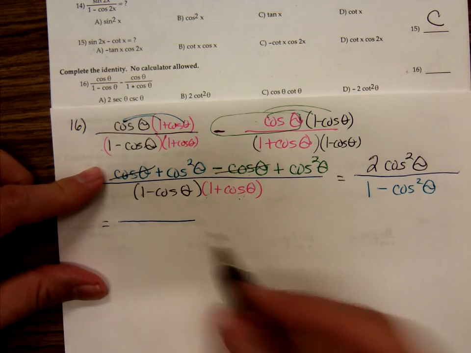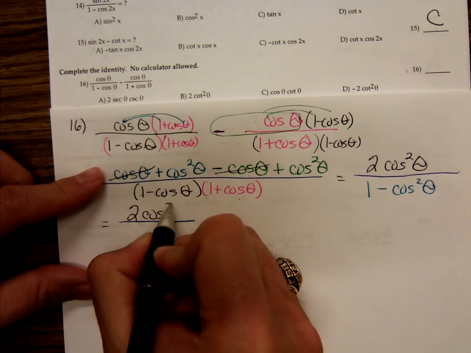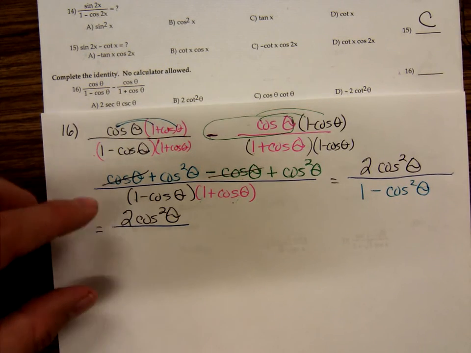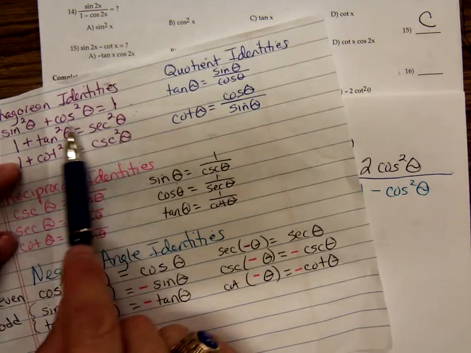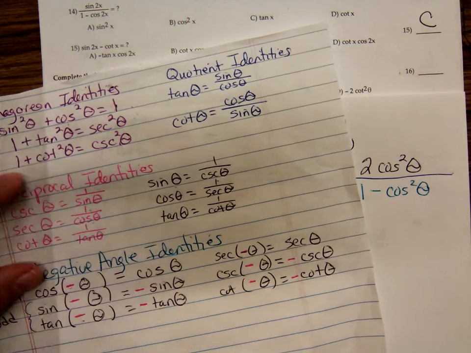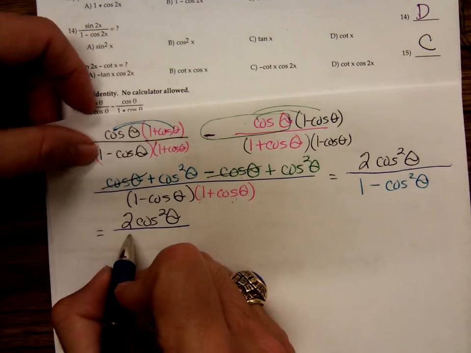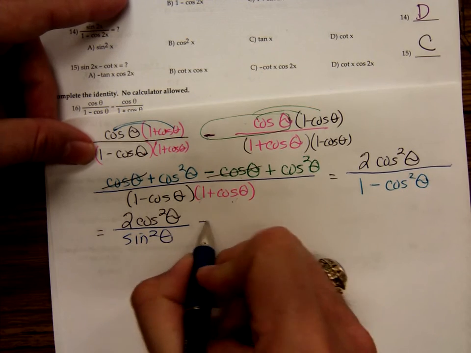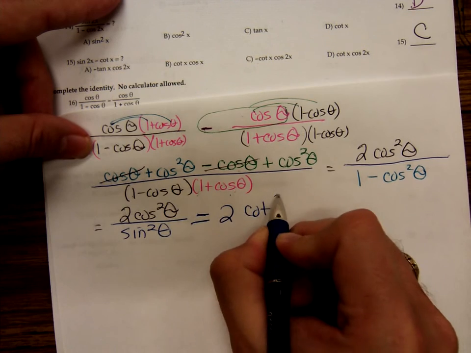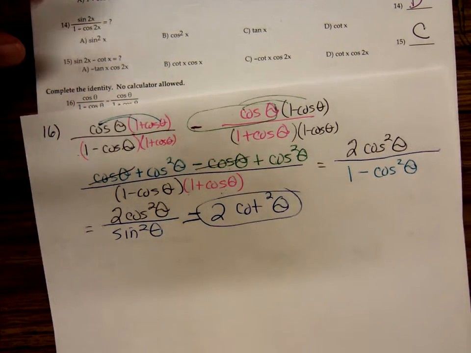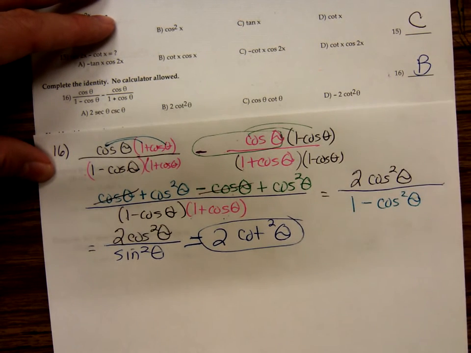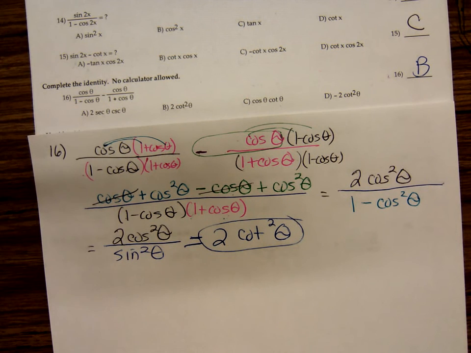On top we have a 2 cosine square theta, and using a Pythagorean identity, 1 minus cosine square theta is going to give you a sine square theta. So let's see, how could we write that? Just 2 cotangent square theta. Let's see, that would be B. Any questions over that?